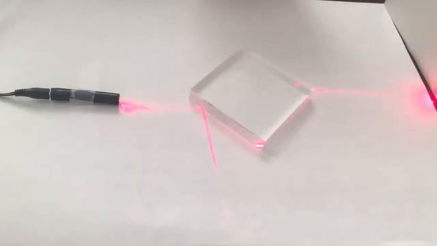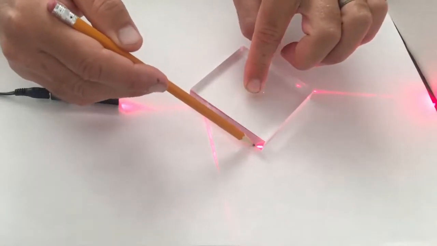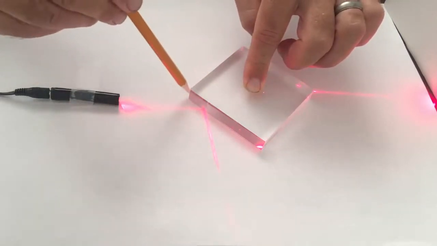Once you properly position the optical block to observe the bending of the light, we are going to hold this optical block and make a footprint of it on a sheet of paper as a first step.